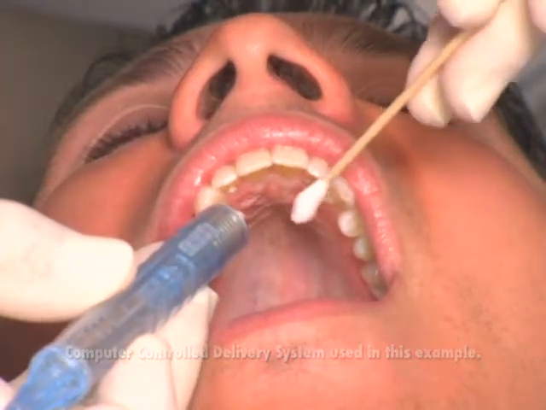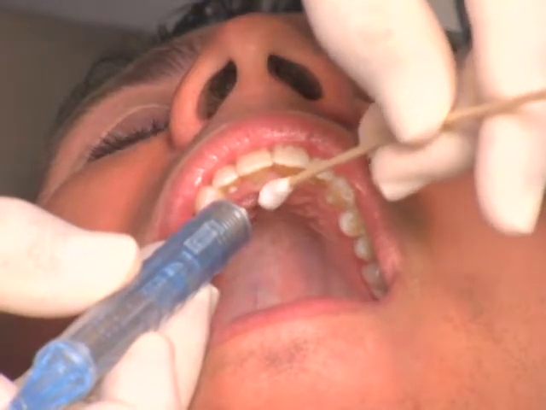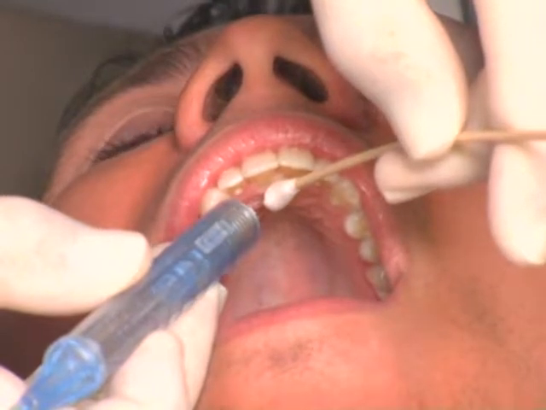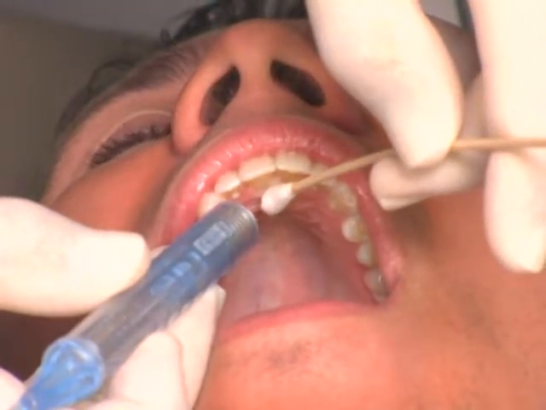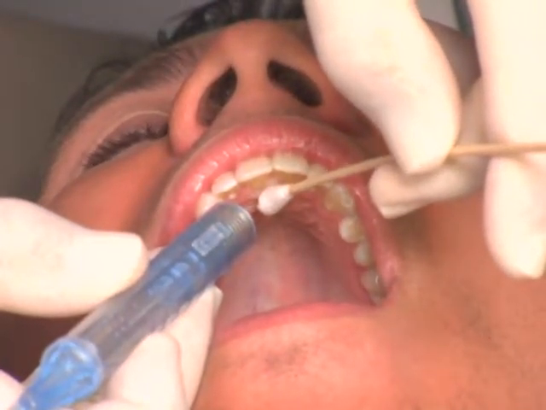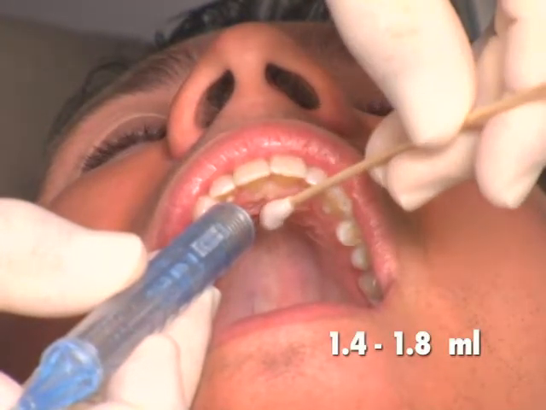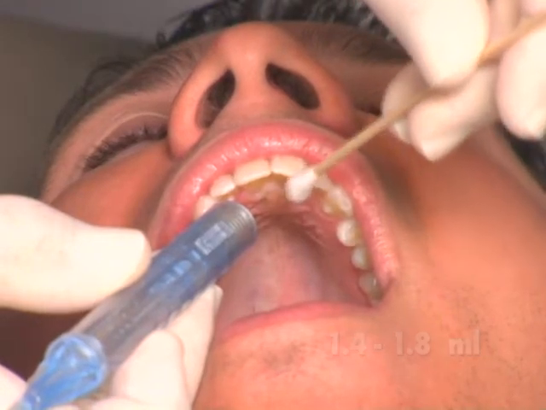The needle is inserted into tissue lateral to the incisive papilla. The needle is inserted slowly to a depth of 6 to 10 millimeters into the incisive canal. Following negative aspiration, a volume of 1.4 to 1.8 mL of local anesthetic is administered slowly.